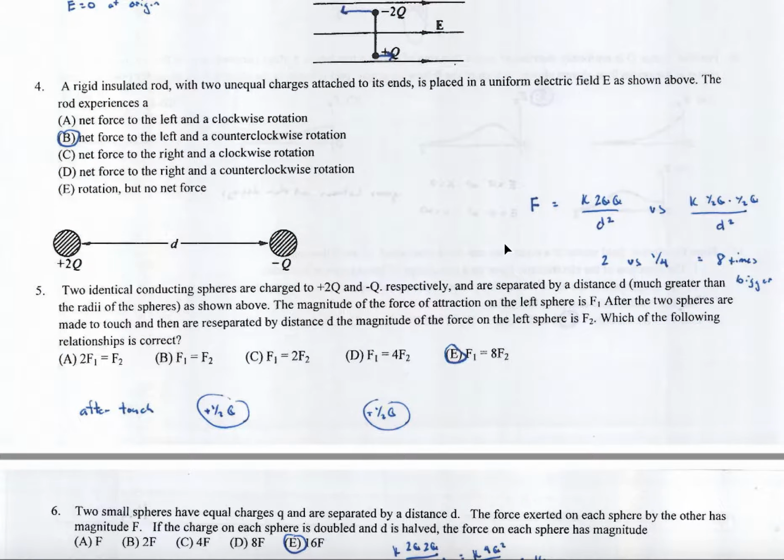K2Q over d squared. Well, now it's going to be K 1/2 Q times 1/2 Q over d squared. This thing is 8 times bigger than this thing, right? This is a 2 and this is a 1/4. So we've actually decreased the force by 1/8.